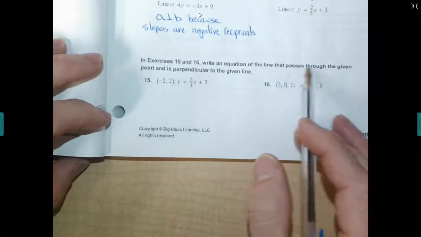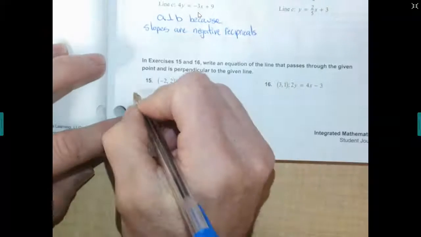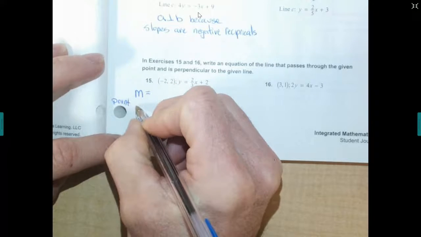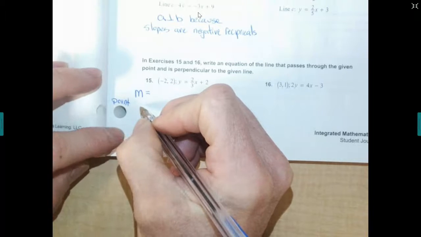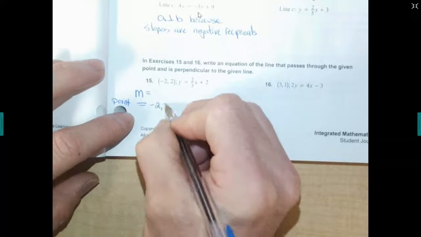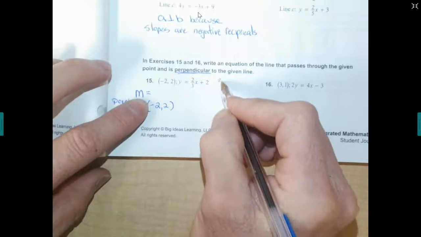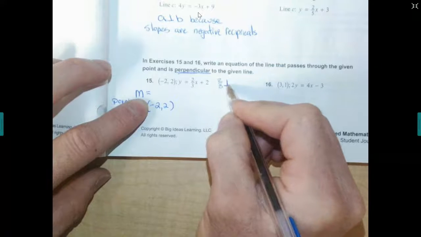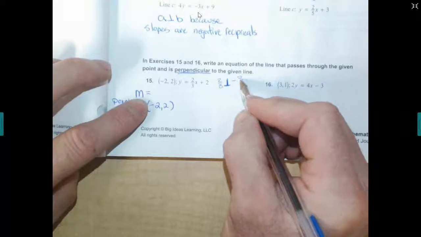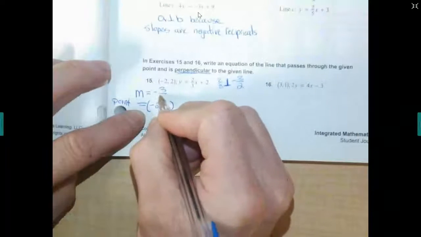Write an equation of the line that passes through the given point and is perpendicular to the given line. So, again, we're going to write in point-slope form. So our point is negative 2, 2. And our slope is perpendicular. So if this slope is 2/3, that is perpendicular to what? Well, the opposite reciprocal, negative 3/2. Look at how easy that is.